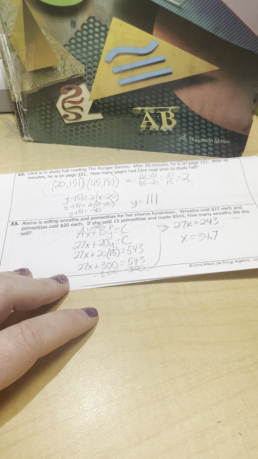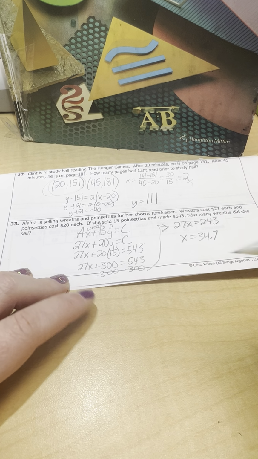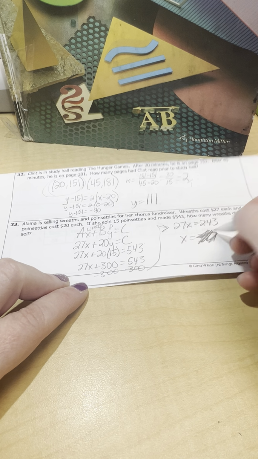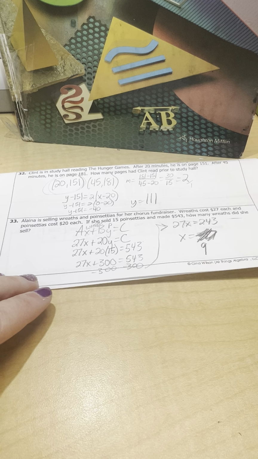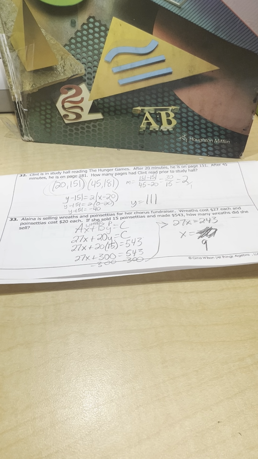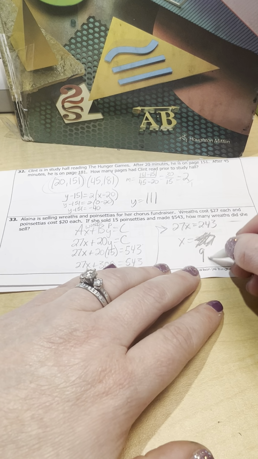Let me just double check my math because usually it does come out as a nice number. 300. 243 divided by 27. No, it's 9. Sorry, I must have mistyped something. It comes out nice. 9. I'm glad I double checked. Sorry for any confusion there. All right, so she must have sold 9 wreaths.